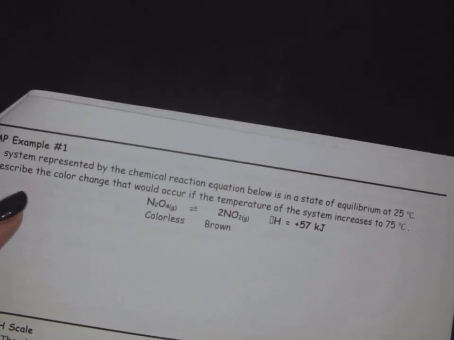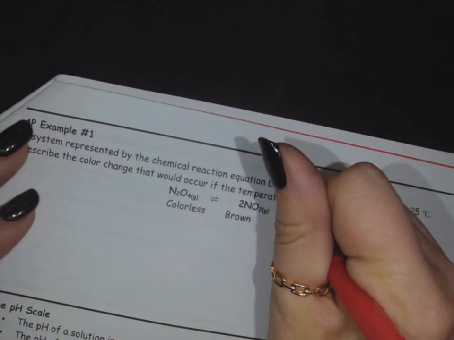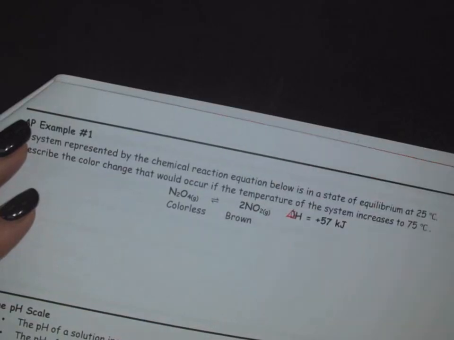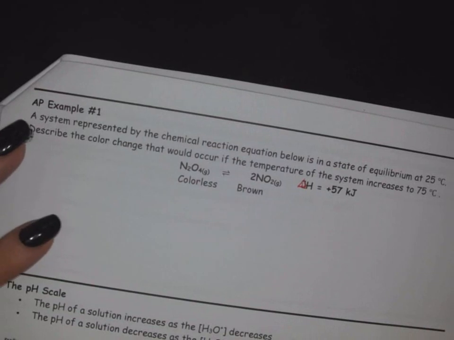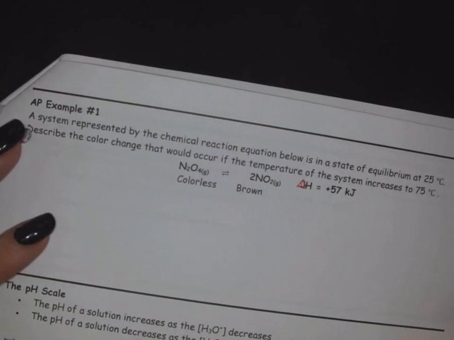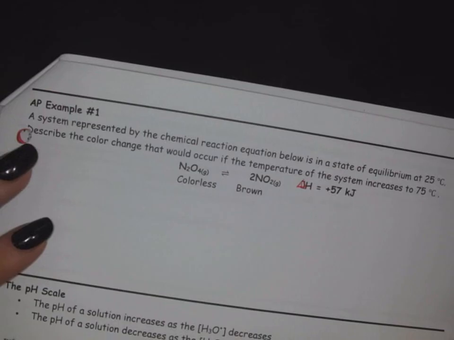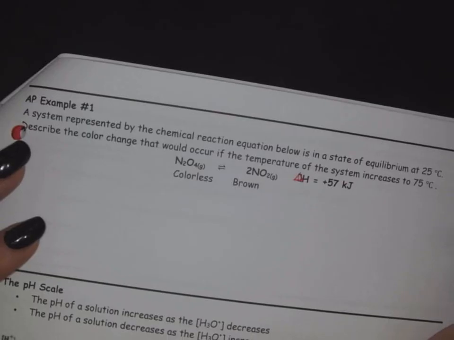I have an example of that. Yeah, let's look at this one. Okay, page 25. This is supposed to be a triangle. This is supposed to be a delta H. So a system represented by a chemical reaction equation below is in a state of equilibrium at 25 degrees Celsius. Describe the color change that would occur if the temperature of the system increased to 75 degrees Celsius.